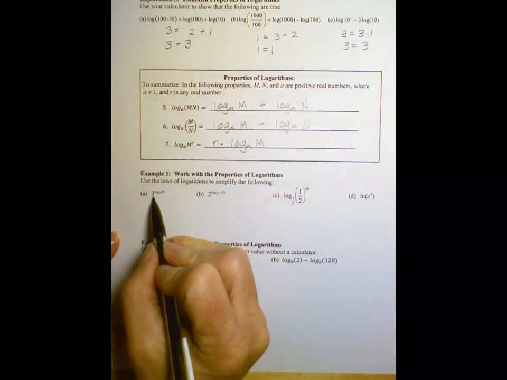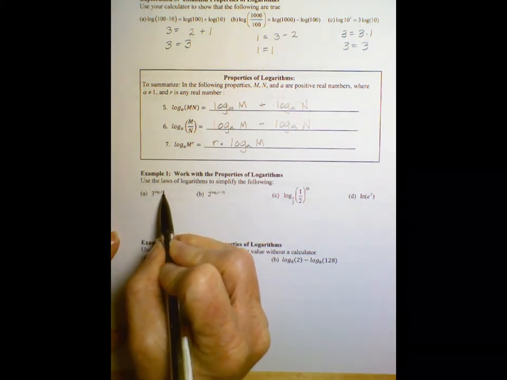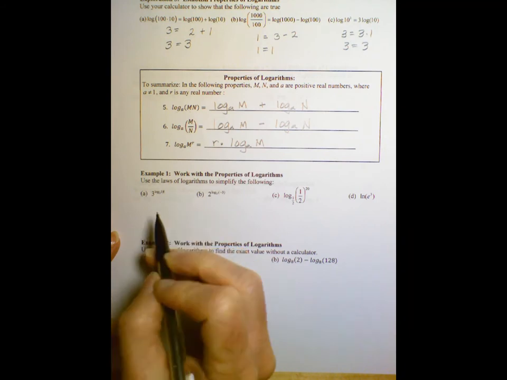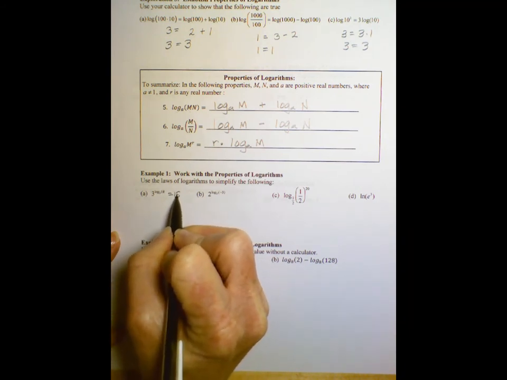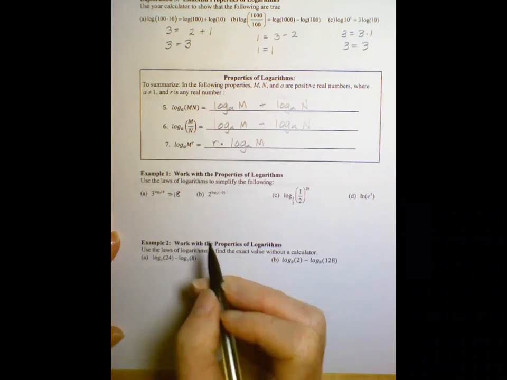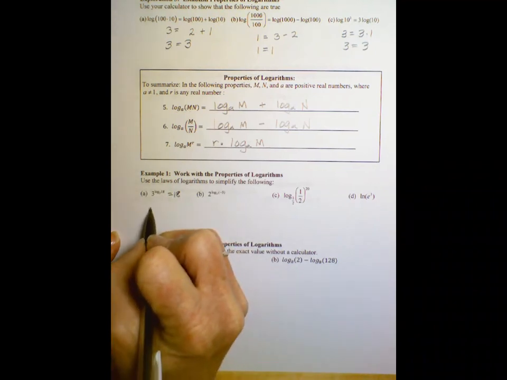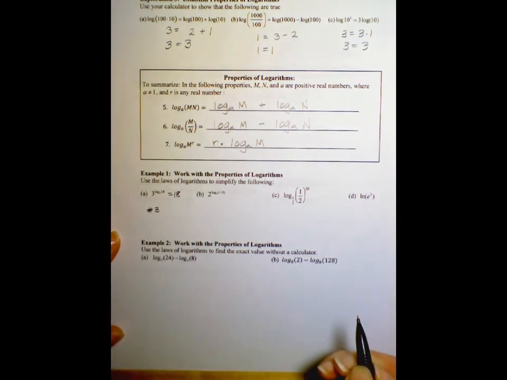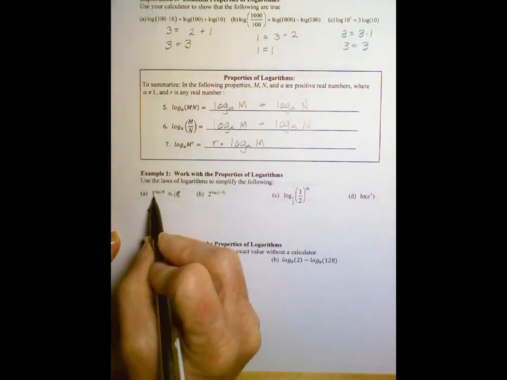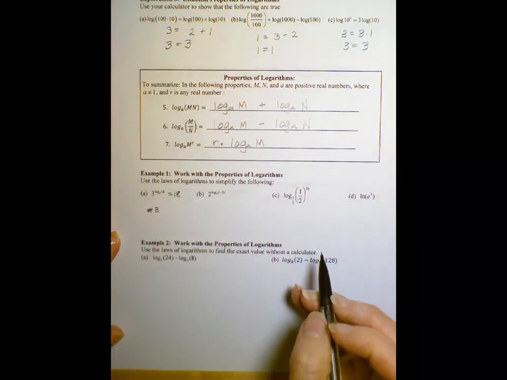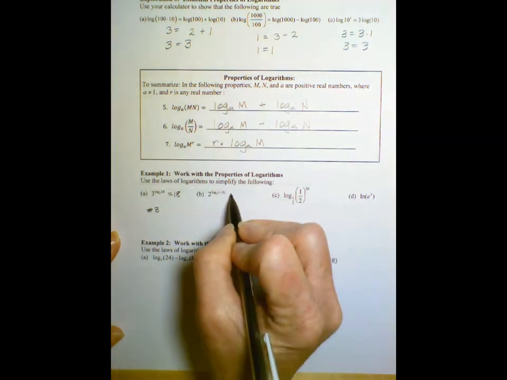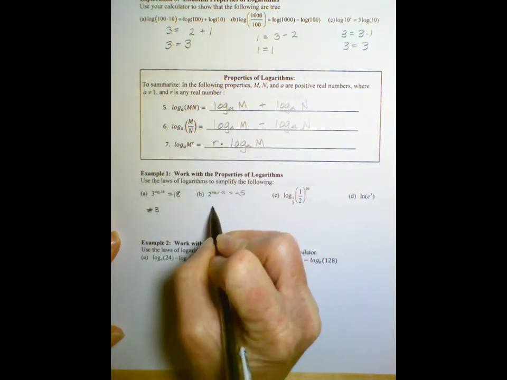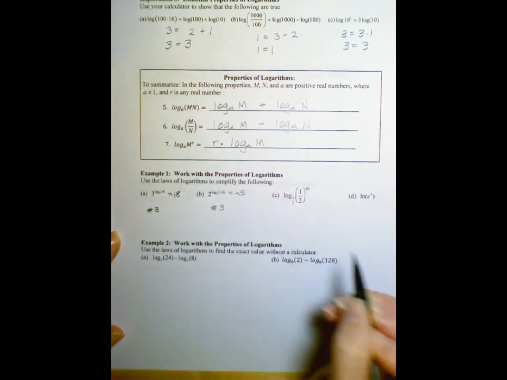So when we have 3 to the log base 3 of 18, what does that equal to? Well, that equals 18. Which property did we use? If you look back, that was number 3. A to the log base A of m. So that's what we have here. 2 to the log base 2 of -5. That equals -5. Again, property number 3.